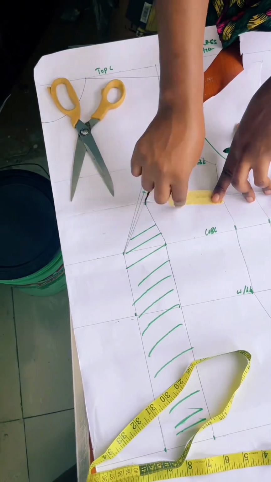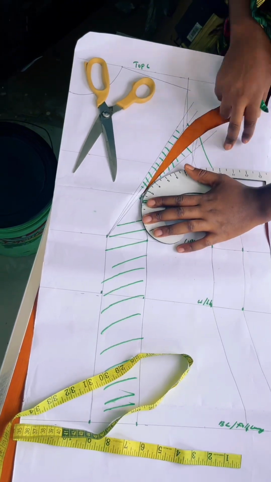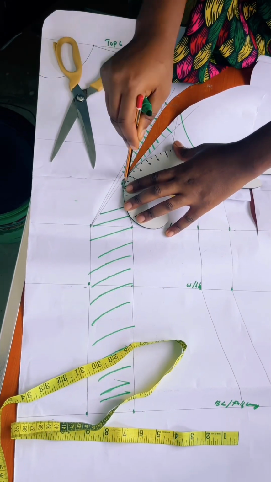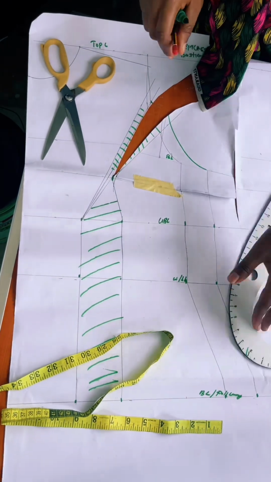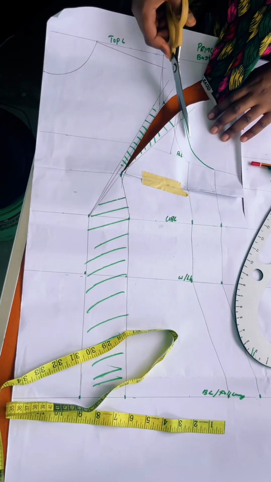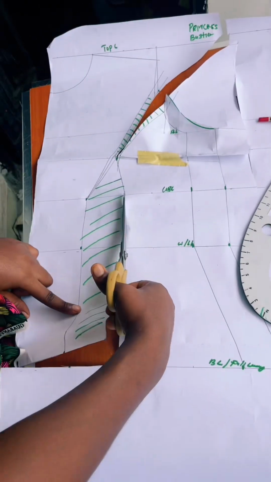Then I use my tape to gum them down. Then the next thing I do is take my curve ruler and blend that place in, to make it round. You understand? You just blend it in like so. Then you cut it out like this. Very, very simple and easy. This is the simplest princess bustier you can ever get.